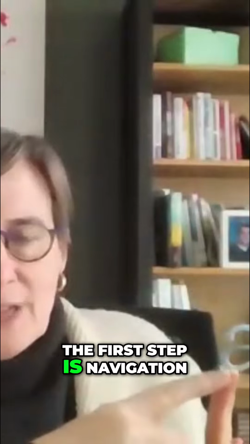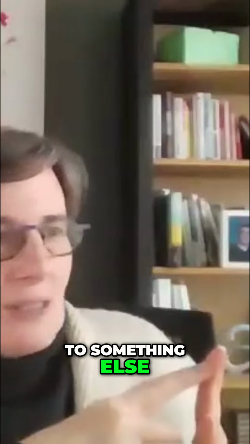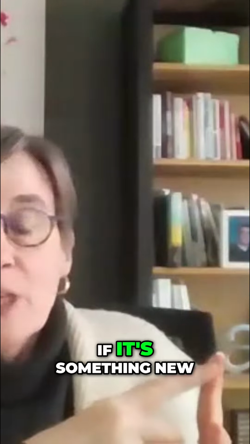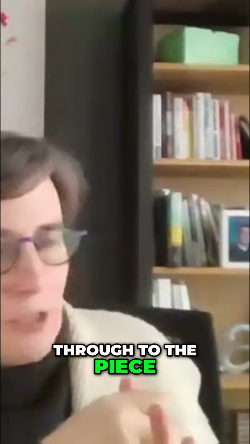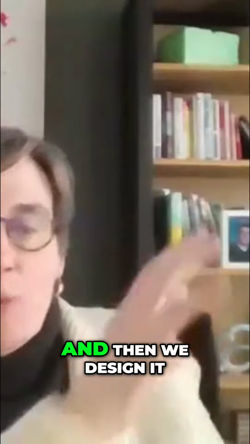The first step is navigation. How do you get to it? Is it being added to something else? Then how do you get there? Where's it going? If it's something new, how are you going to navigate through to the piece you're going to design? And then we design it.